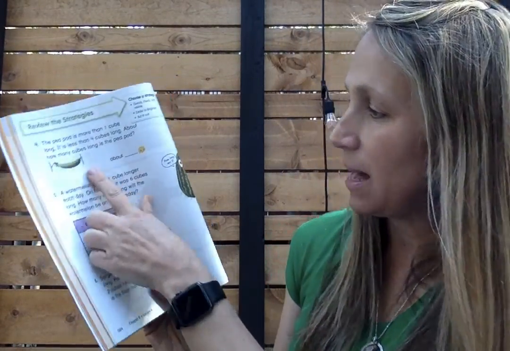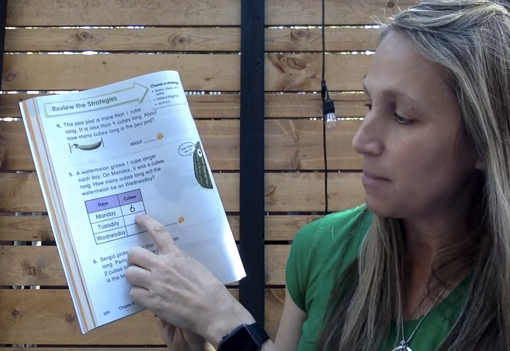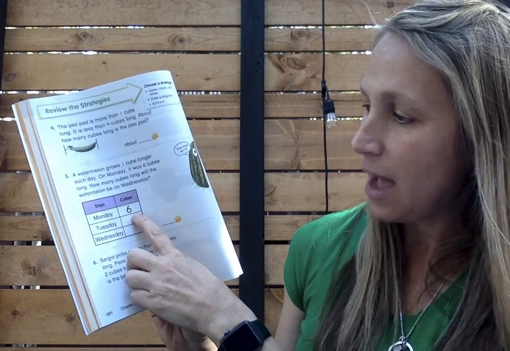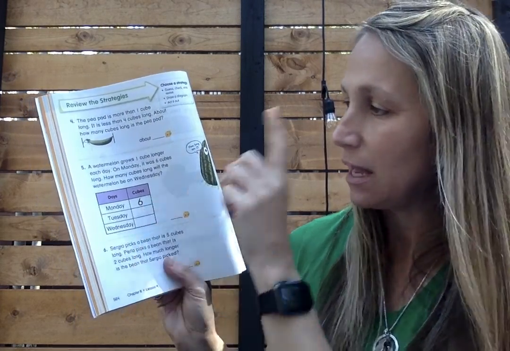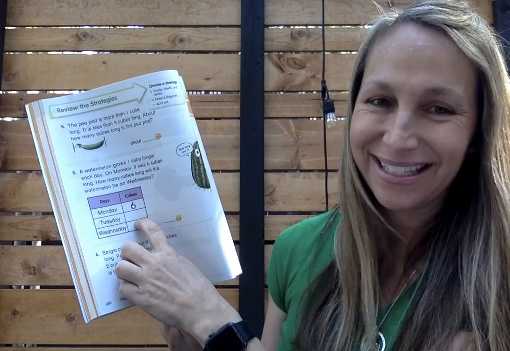On the back side, again, it talks about a pea pod, and then it talks about here, a watermelon grows 1 cube longer each day. On Monday, it was 6 cubes long. How many cubes long would it be on Wednesday? Well, it grows 1 each day. So Tuesday, what's 1 more than 6? 7, good. And then you'll fill in Wednesday.